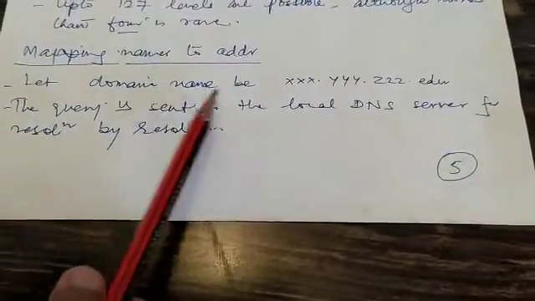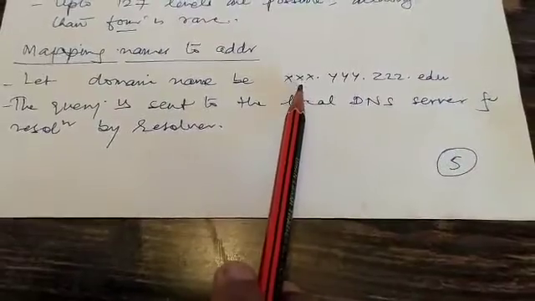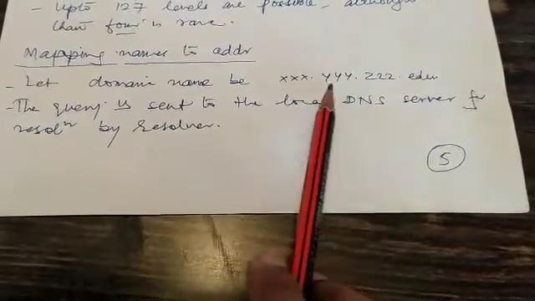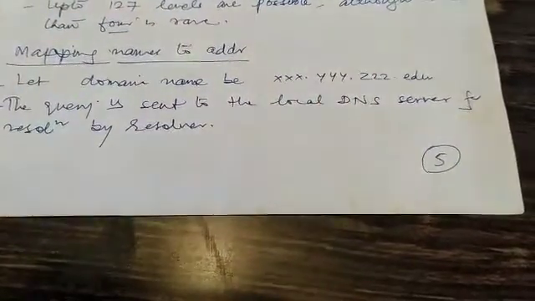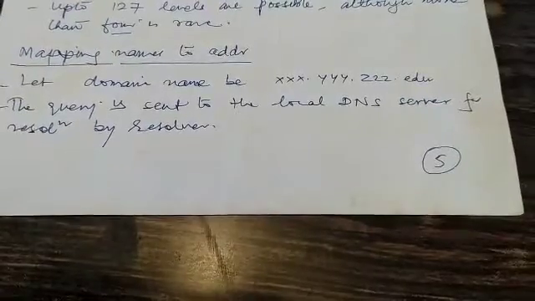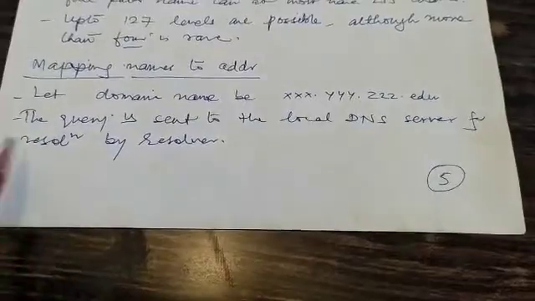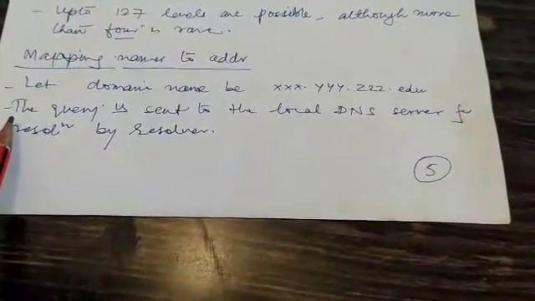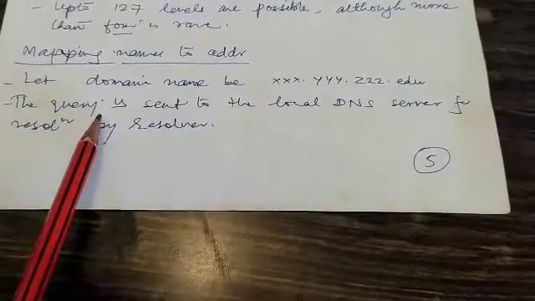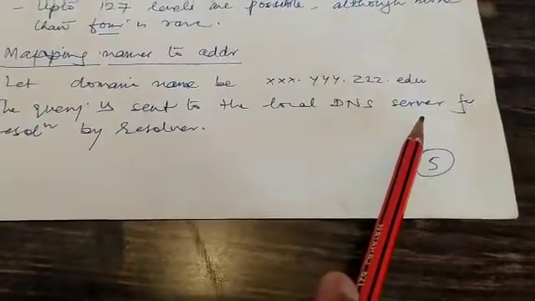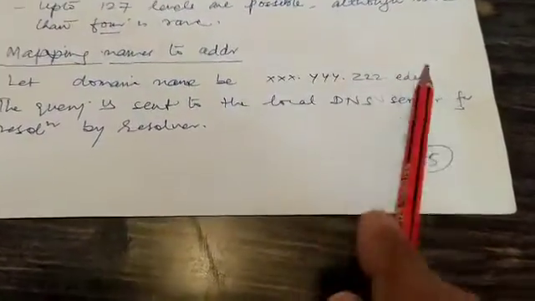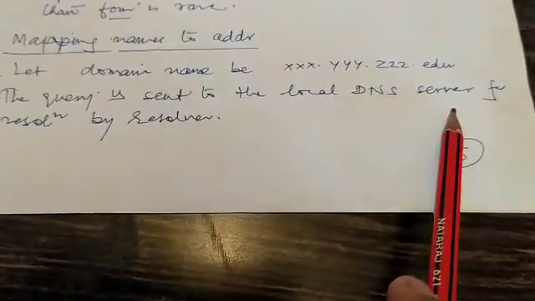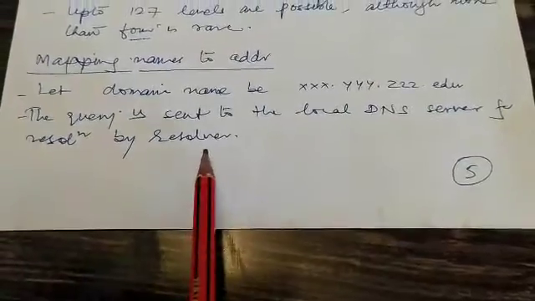let the domain name be suppose xxx.yyyy.zzz.edu. Suppose this is the domain name which needs to be resolved to get the IP address. So what happens is that, as per the procedure we have discussed on how the DNS works, an appropriate query is formed, and that query is sent to the local DNS server. This means that a query containing this domain name goes to the local DNS server for resolution by the resolver.